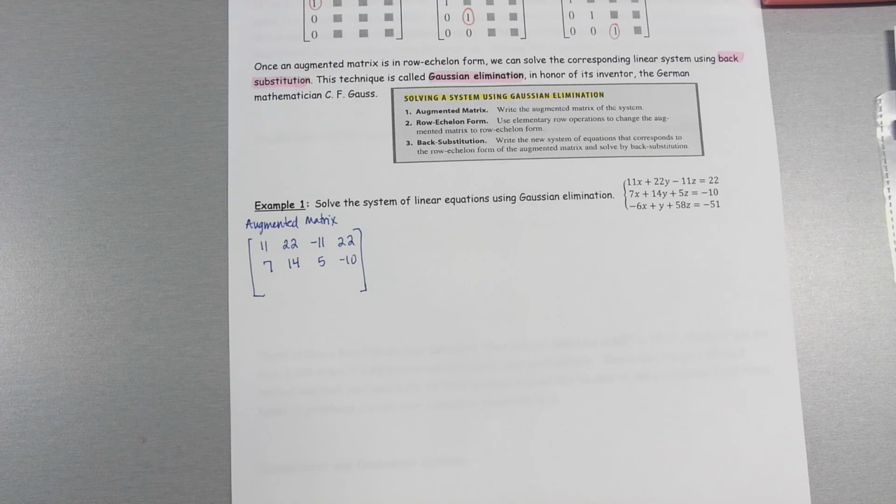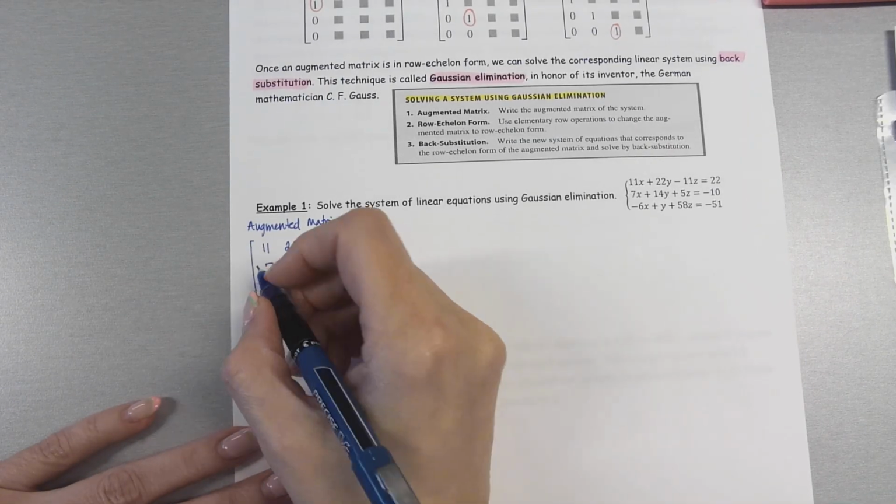You go ahead and do the last row. All right, and then Nina, what'd you write for your last row here? -6, 1.